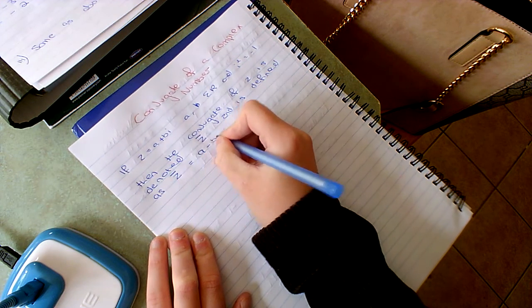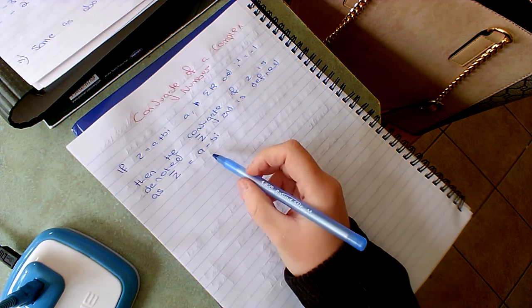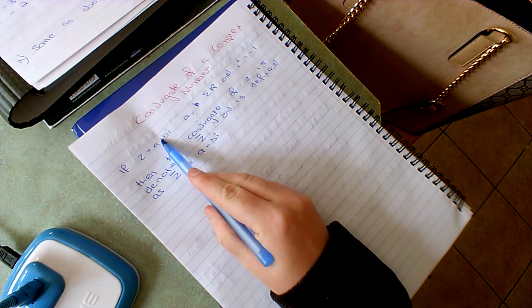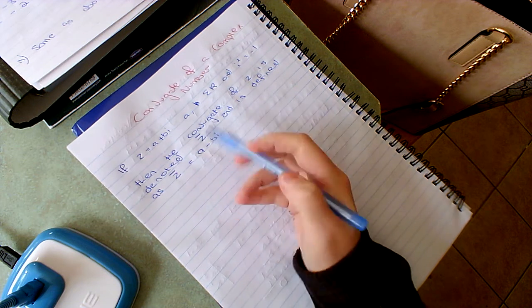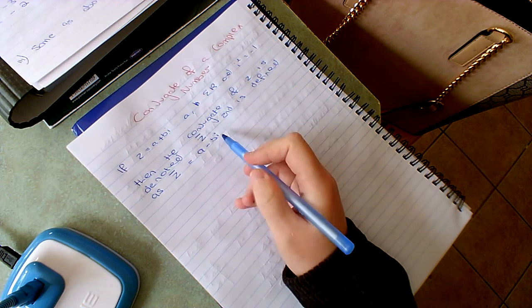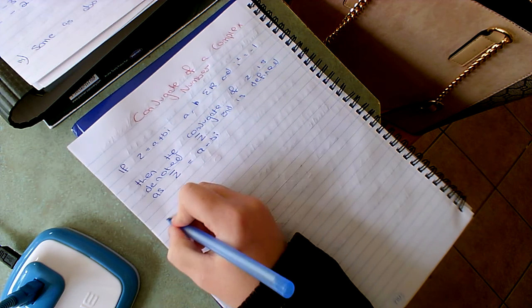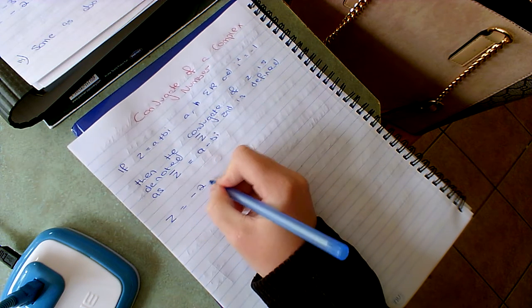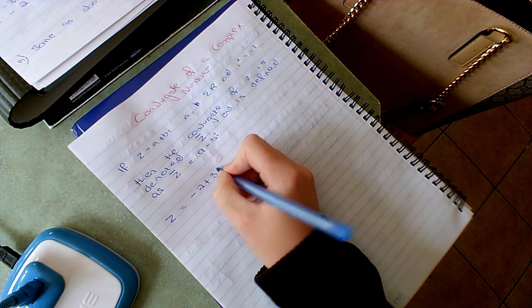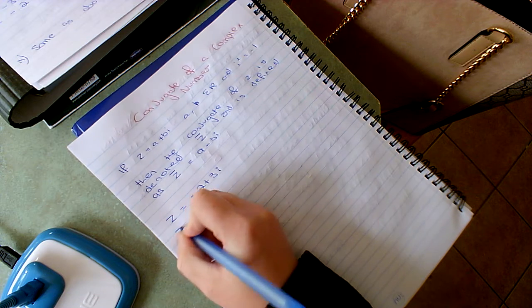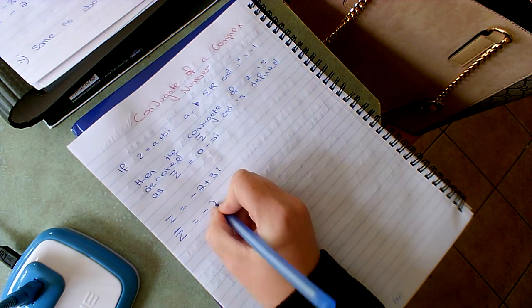So the only difference is, we know that z is equal to a plus bi, the conjugate is a minus bi. The imaginary sign is the only one that changes. So here I have z is equal to minus 2 plus 3i. The conjugate of that is equal to minus 2 minus 3i.